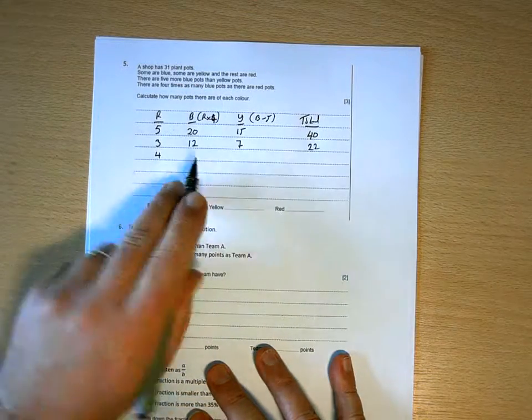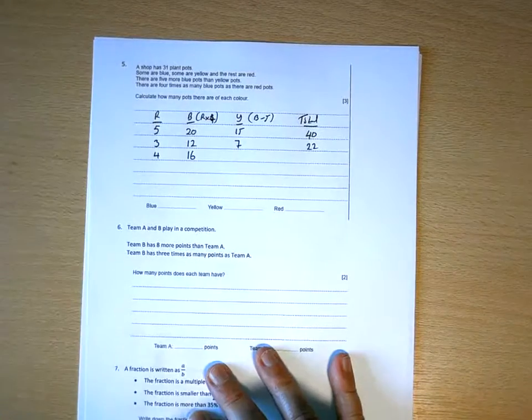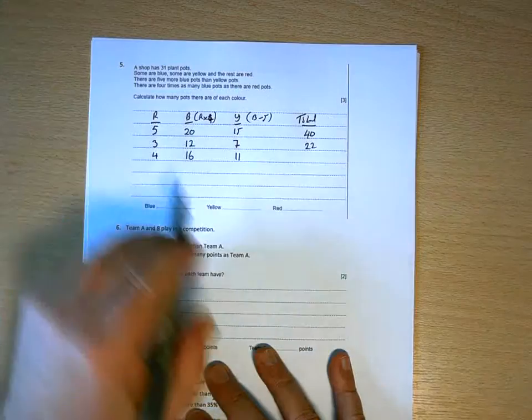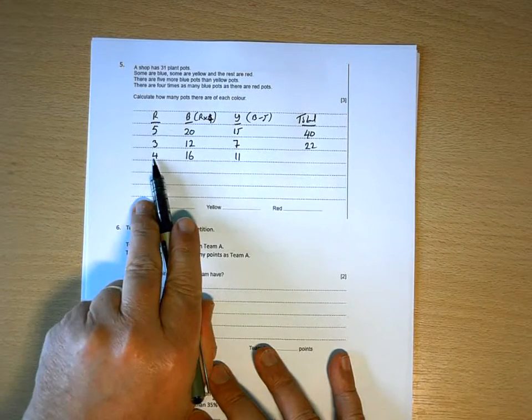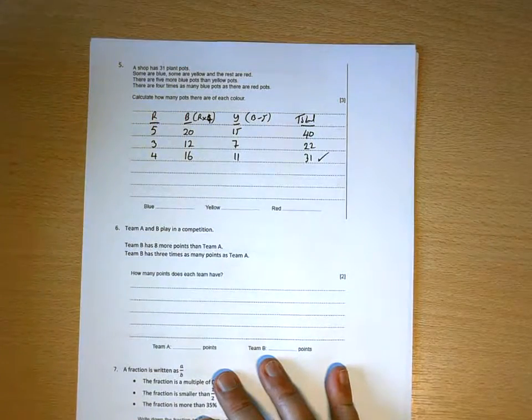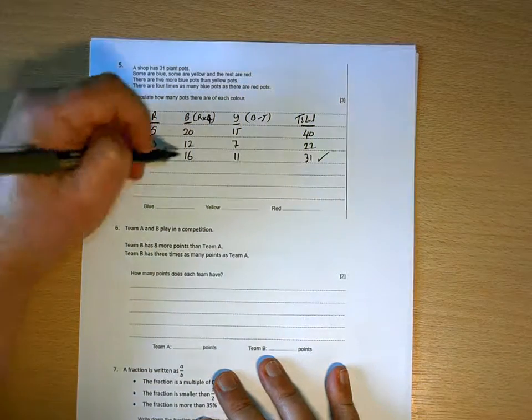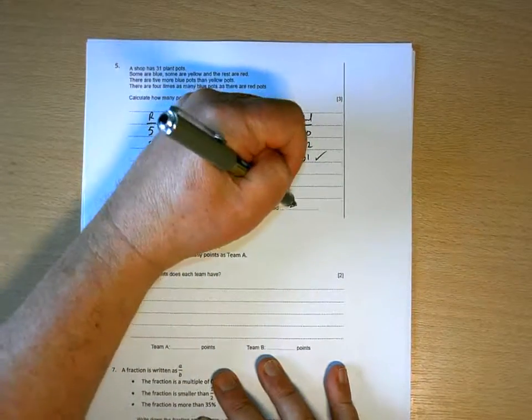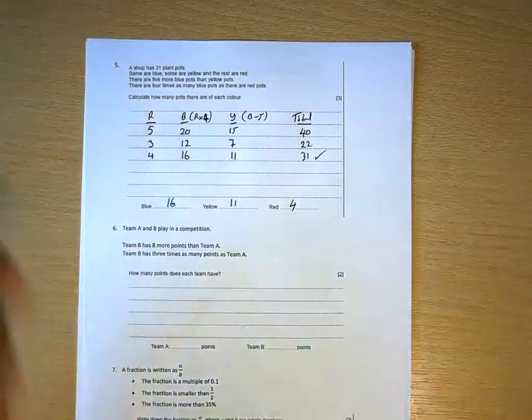If I have 4 red, 4 times as many blue, 16, 5 fewer yellow, 11. If I add those up, I get 20, 31. Job done. So how many blue? 16. How many yellow? 11. How many red? 4.